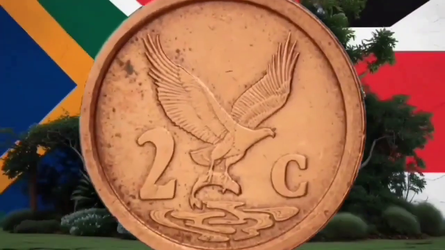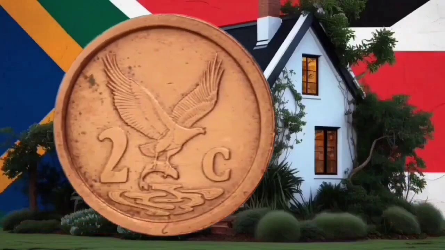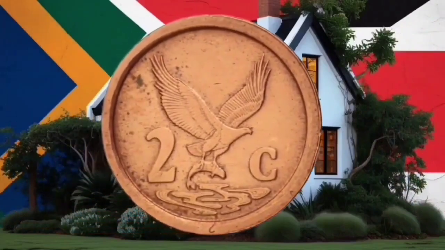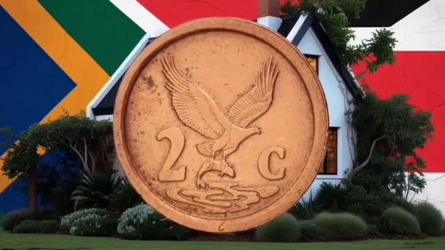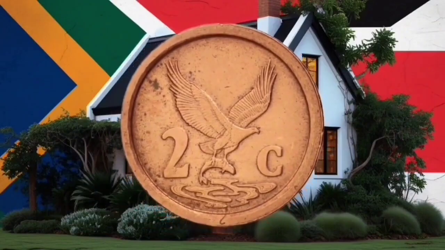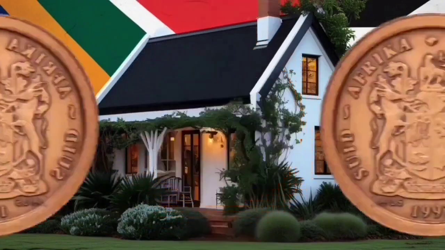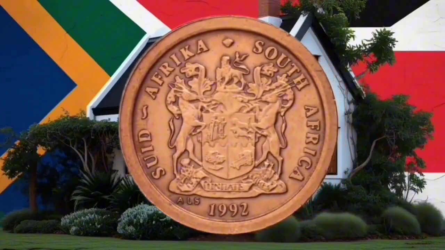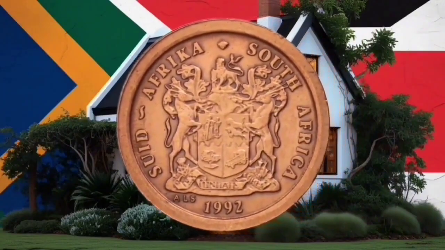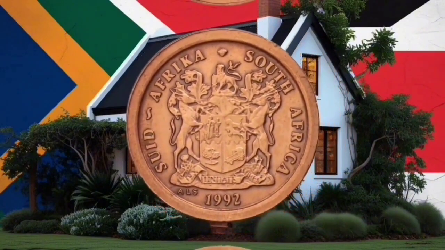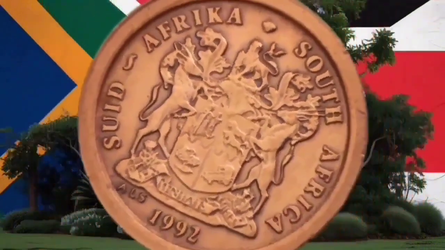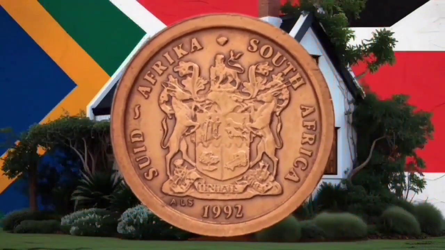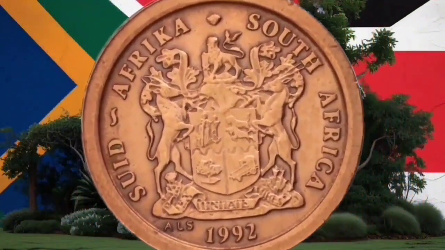Now, the 1992 South Africa 2-cent coin. This small copper-plated steel coin may seem ordinary at first glance, but it holds a story that stretches back decades. South Africa has a rich coinage history, and the 2-cent coin is a vital part of it. Issued during the post-apartheid transitional period, the 1992 2-cent coin is one of the last coins minted before South Africa restructured its monetary designs.